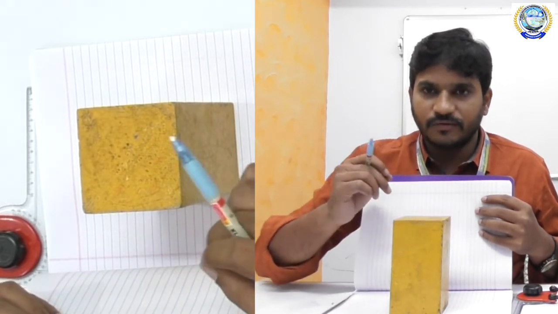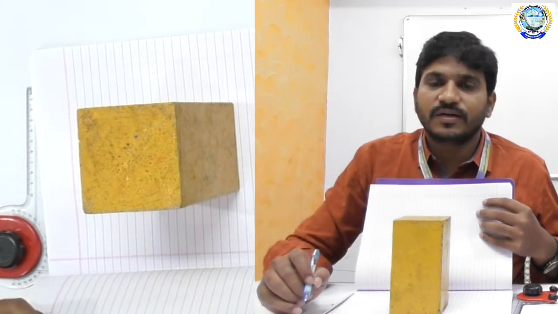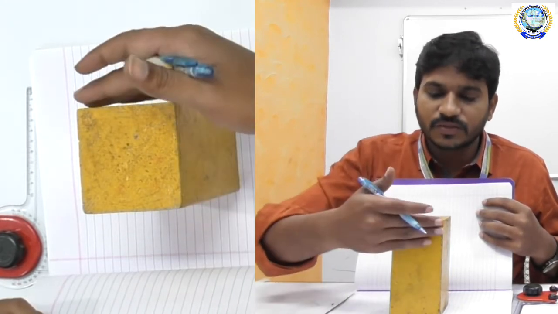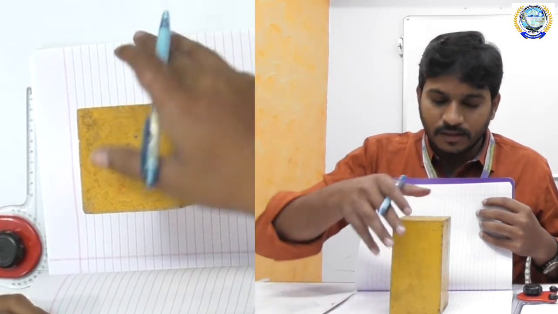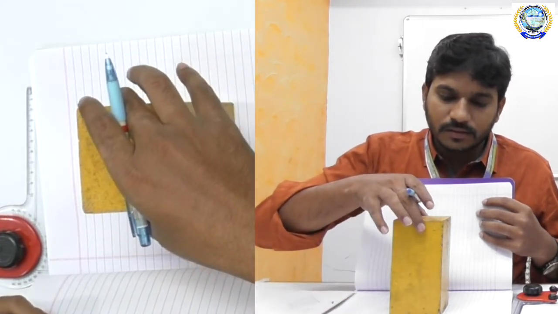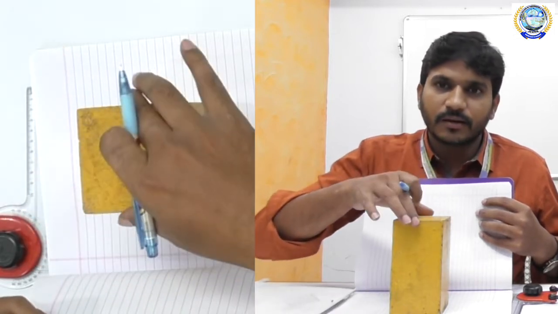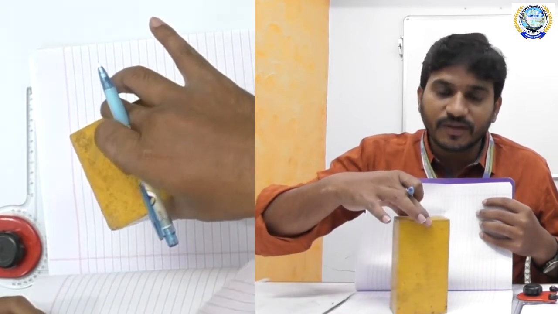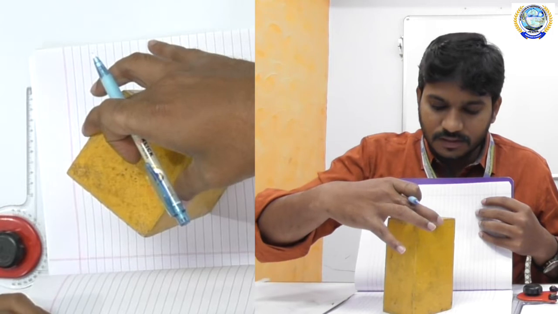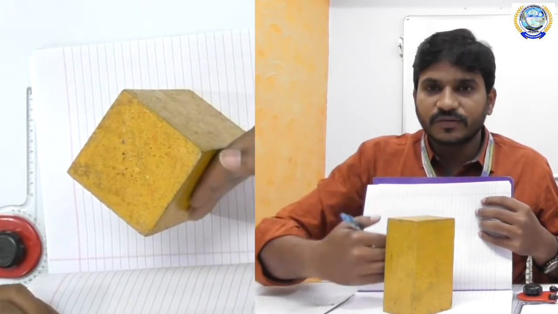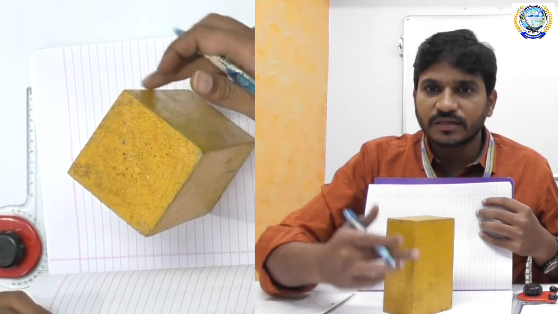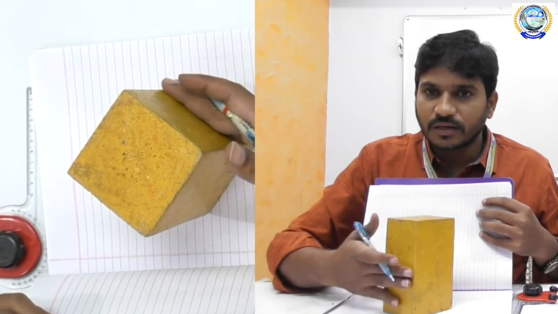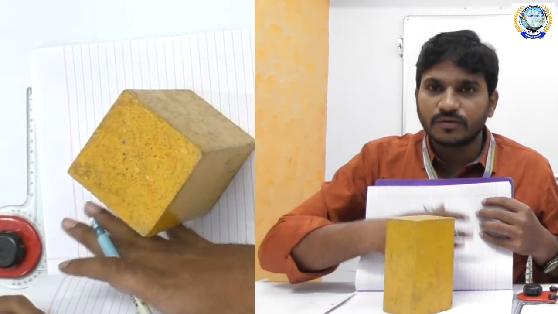In the question, it is given that the faces are equally inclined to the VP. Now this face is parallel to the VP, and I am going to place these faces equally inclined to the VP. This is the inclined position. This one is the longer edge, and I am placing it equally inclined to the VP.